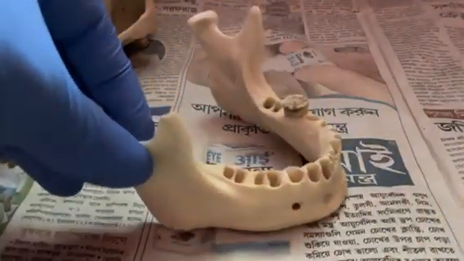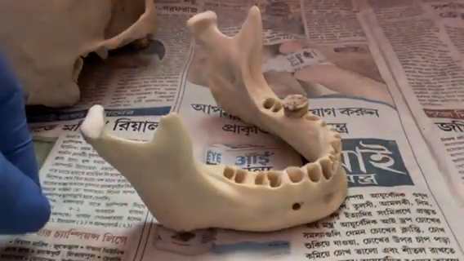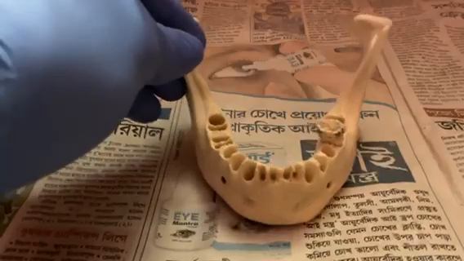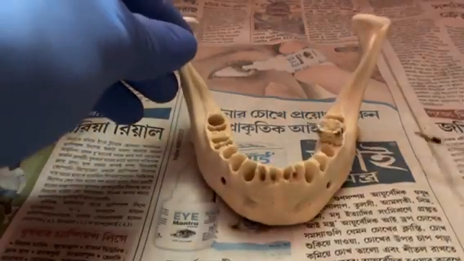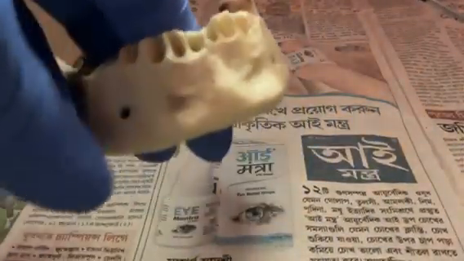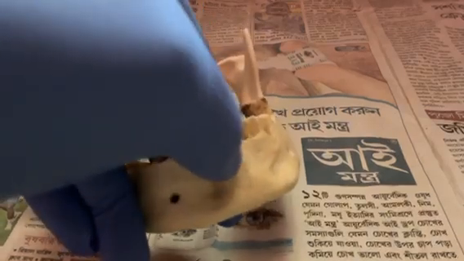So now we discuss the body of the mandible. Here we see an elevation. This is known as the mental protuberance, and this is known as the symphysis menti.